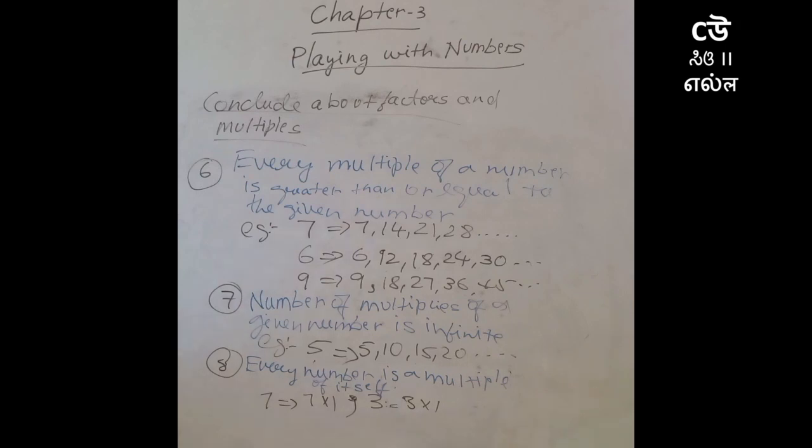Next, fourth point, what did we learn? We learned that every factor of the given number will always be less than or equal to the given number. Next, for multiple, what is the difference we have? For factor we had it's less than or equal to.